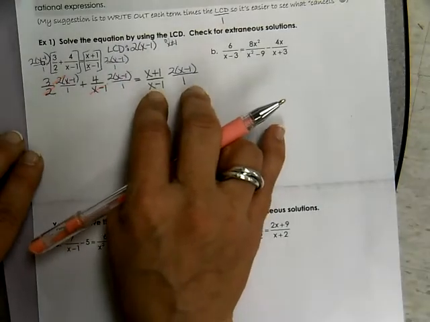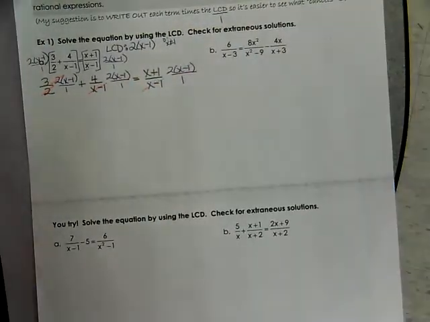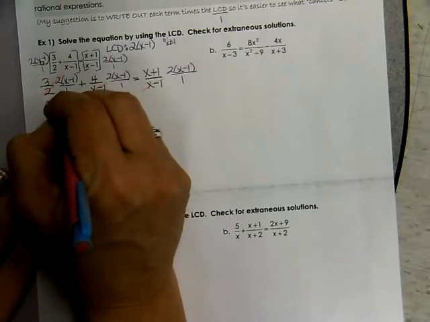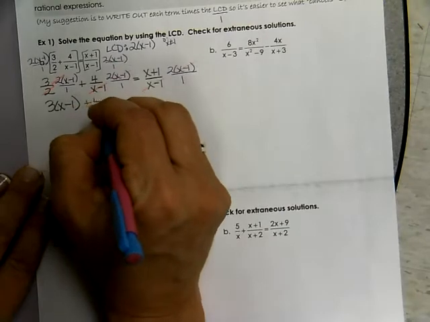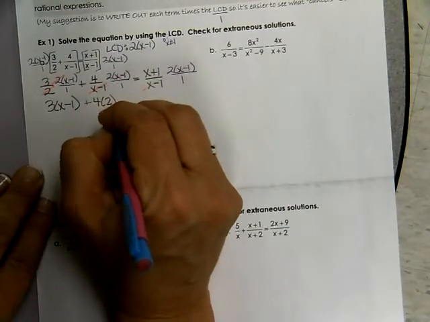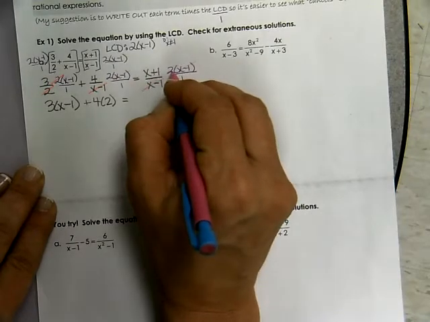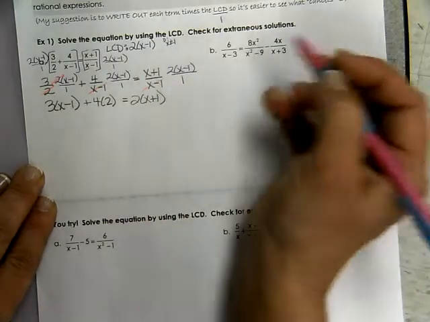And on the other side, the x minus 1's cancel. We're just left with 3 times the quantity x minus 1 plus 4 times 2 equals x plus 1 times 2. I'll write it as 2 times x plus 1.